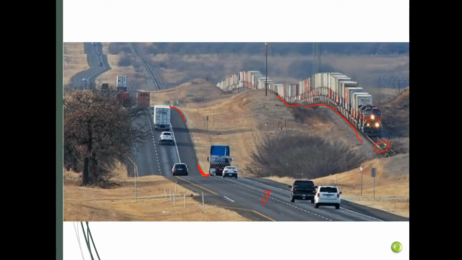That's a good picture that I got from the internet. Along the way, from there to there, you could see there are several crest curves and several sag curves. Good example, this one. You can see how it goes up and down.